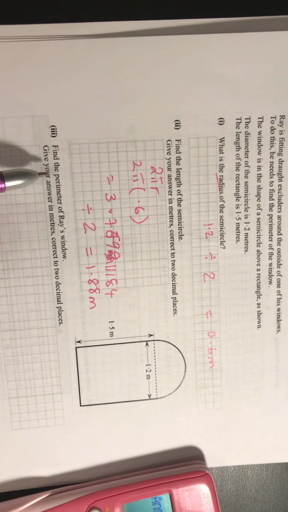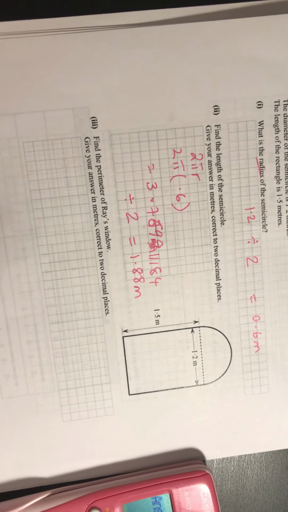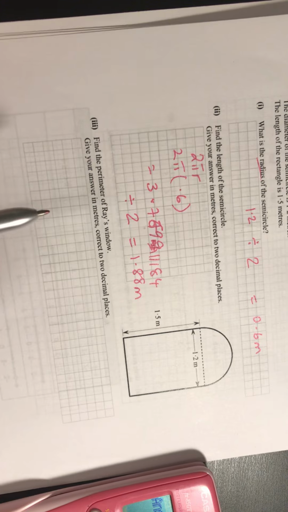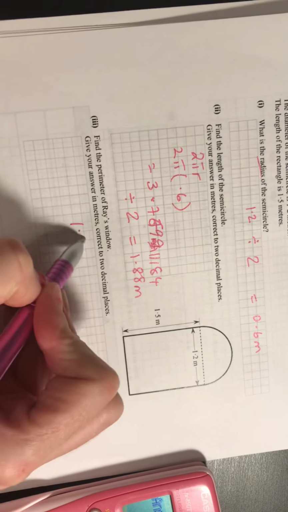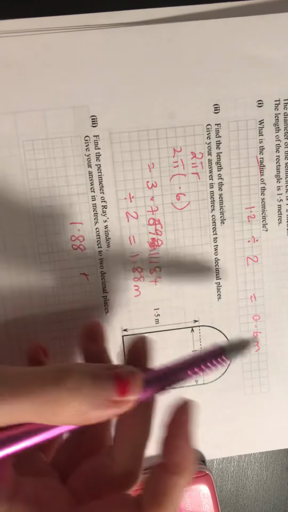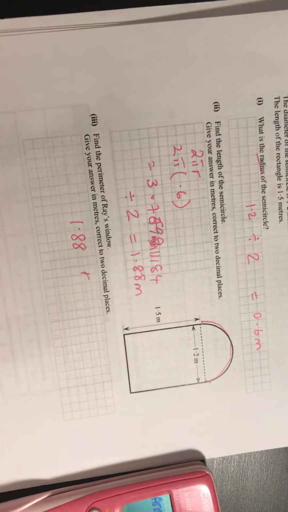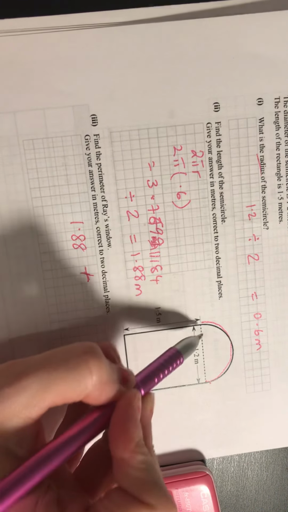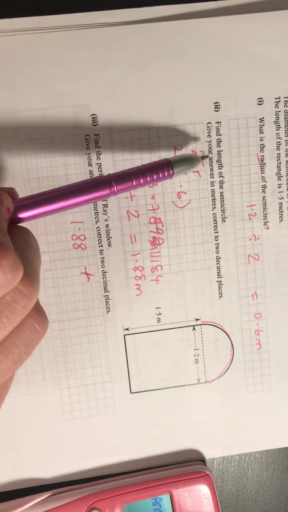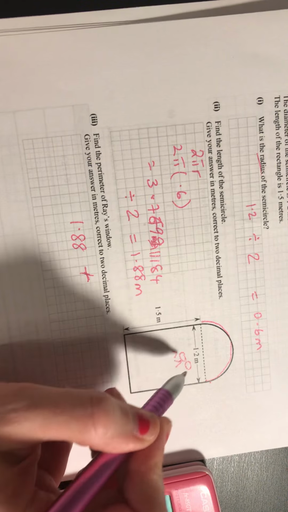Okay, find the perimeter of the window. Give your answer in meters, correct to 2 decimal places. So if we're saying that this is 1.88, this is where I pretend this is a field, so I have that there from part 2. I try and make sure, you know, no sheep gets in or gets out of it. You can draw your sheep if you want, whatever. Weird looking sheep, but anyway.